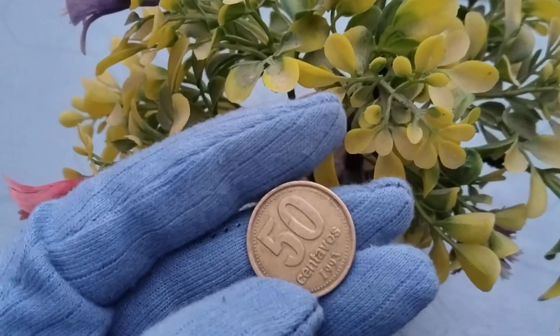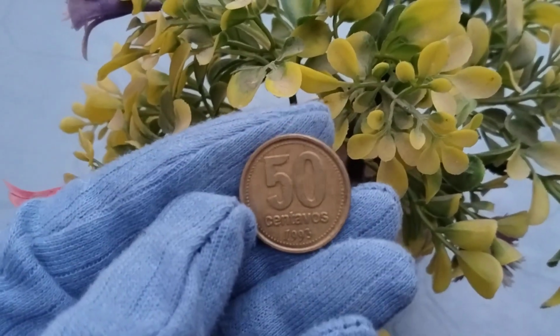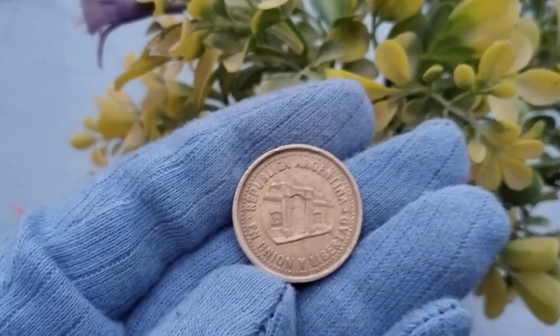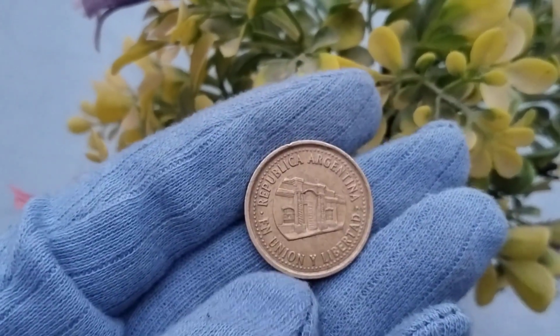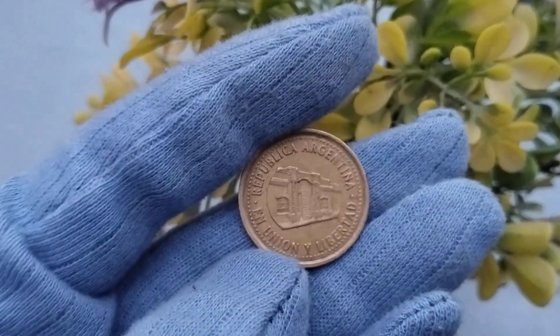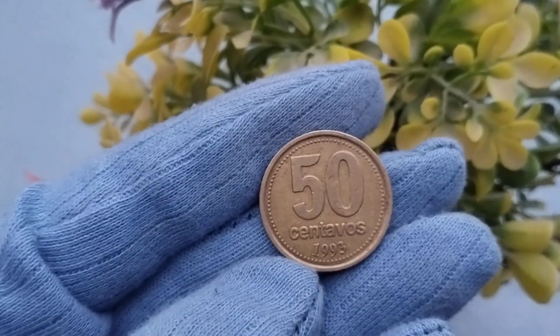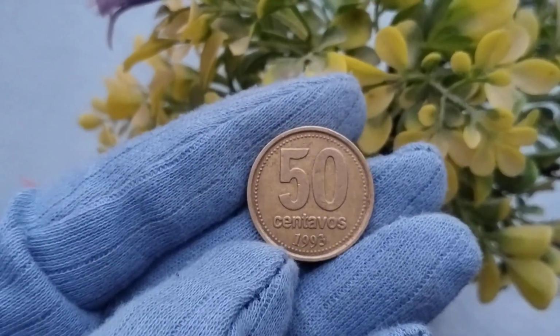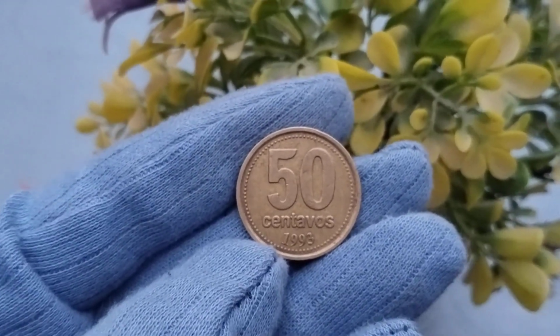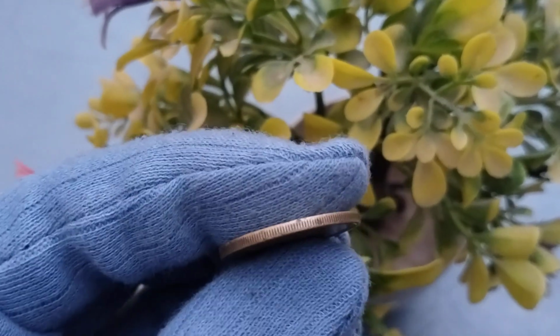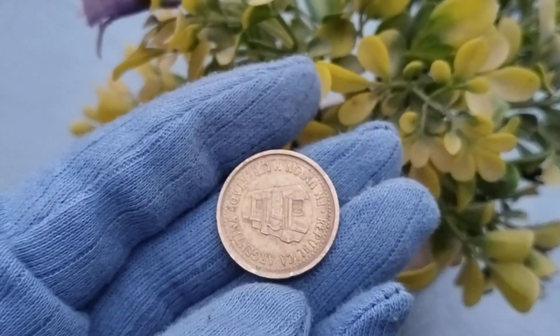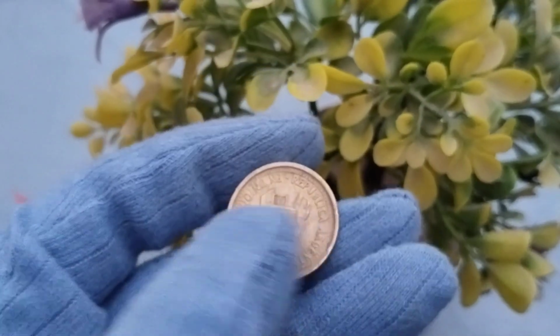Whether examined as a collectible, a piece of history, or a symbol of economic strategy, this small coin offers insights far greater than its face value. For anyone curious about the stories coins can tell, the 1993 Mexican 50 centavos is an eloquent narrator of change, identity, and endurance in the modern era.